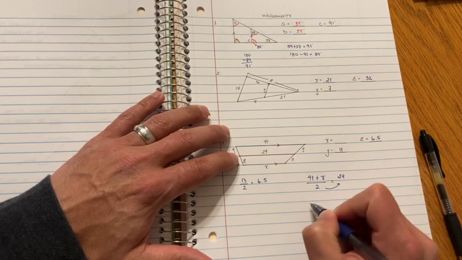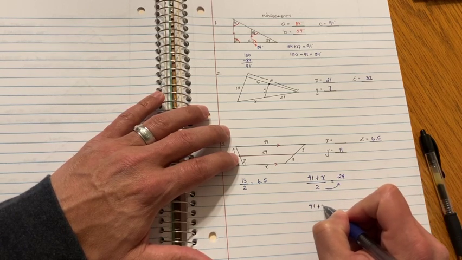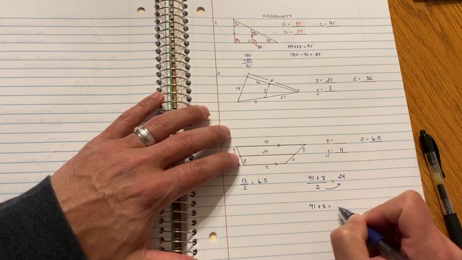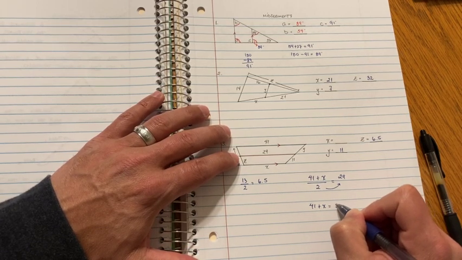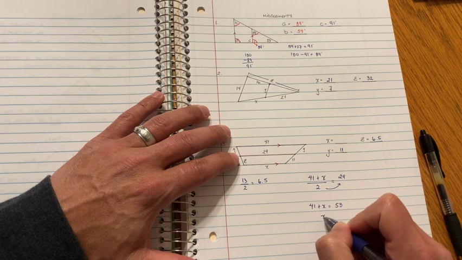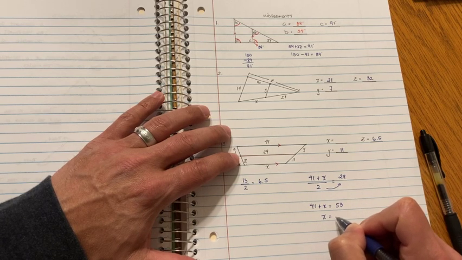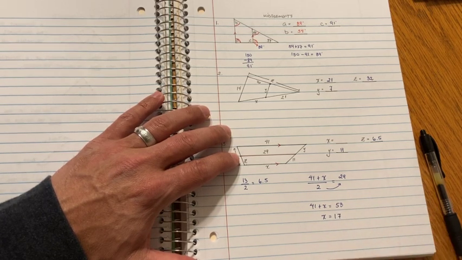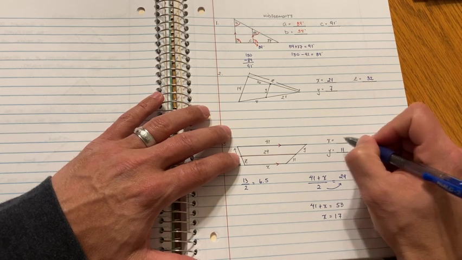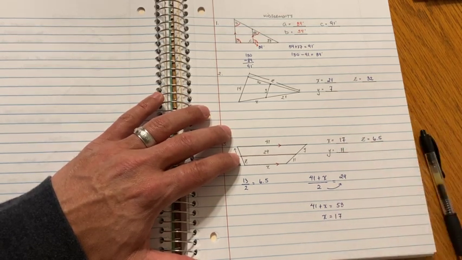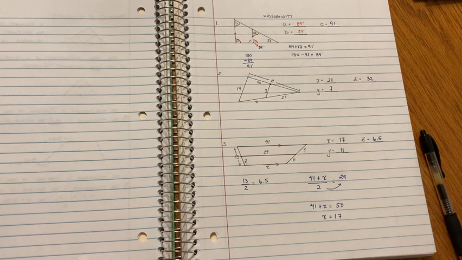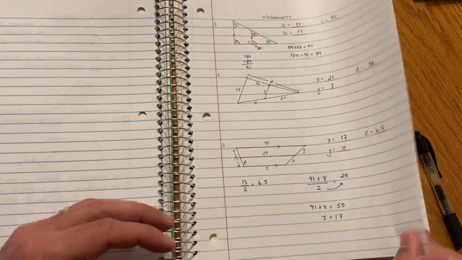Okay, and then what do I do? I can cross multiply. I get 41 plus X is equal to, what is that? 58. Looks like it's 58. And if we do the math, X is equal to 17. All right, and there it is, X equals 17. Not too difficult, very straightforward. Let's go ahead and do one more.